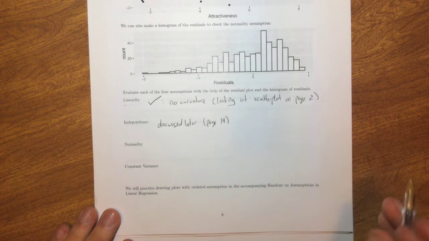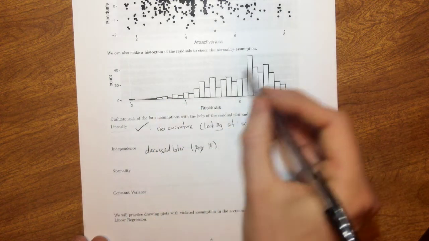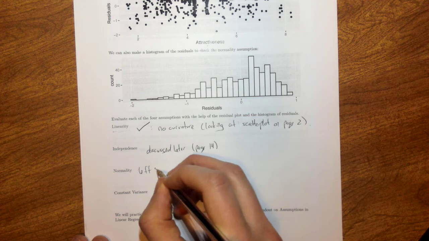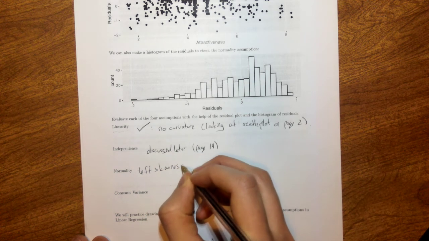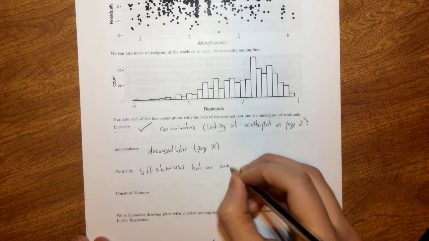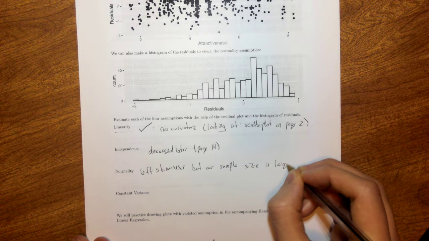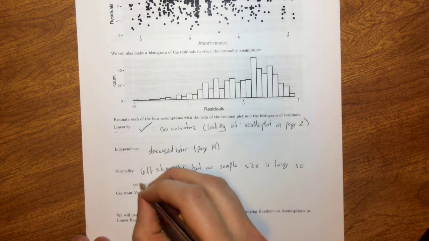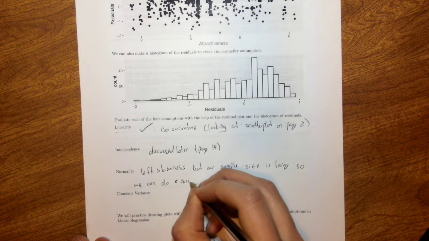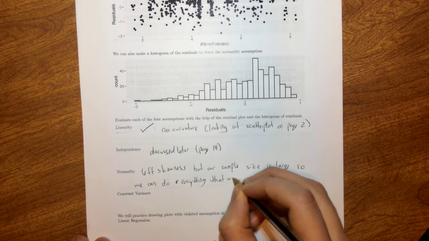That'd be so sad. So normality, I am seeing some left skewness in this histogram, but we also know that our sample size was almost 200. And so there is some left skewness, but our sample size is large. So for this example, we can do everything that we talk about in Stat 113.